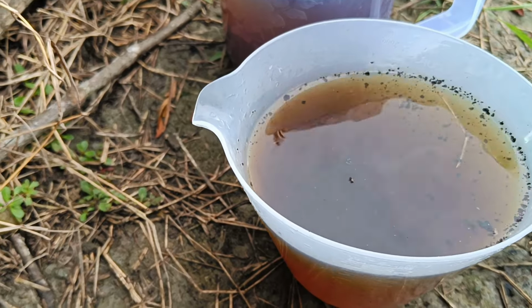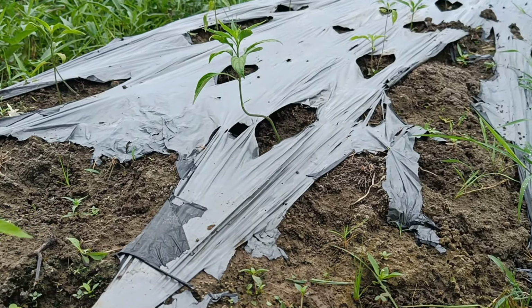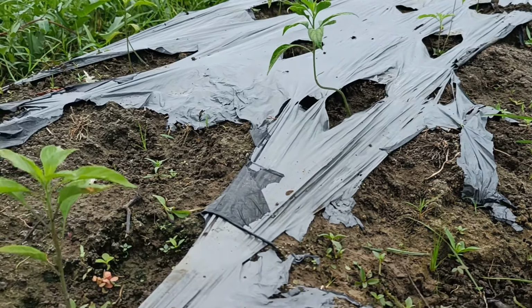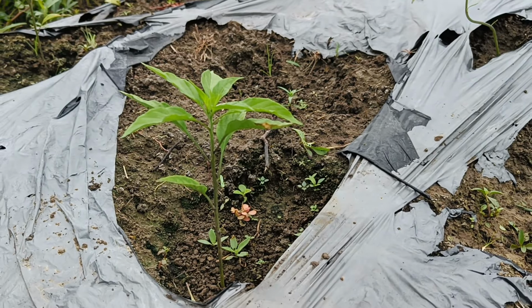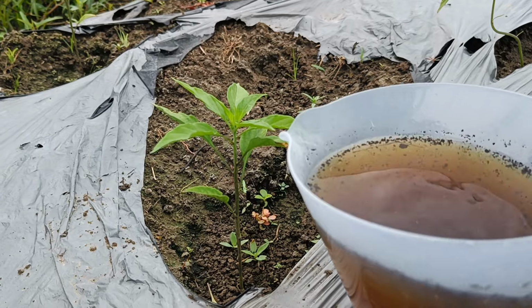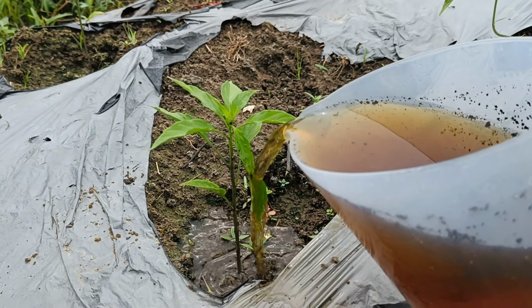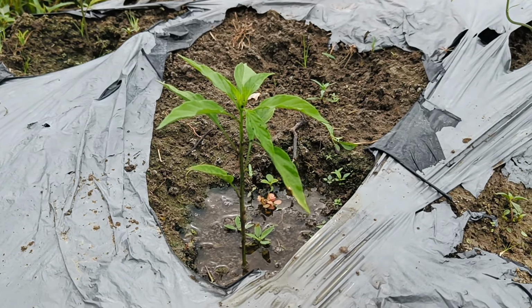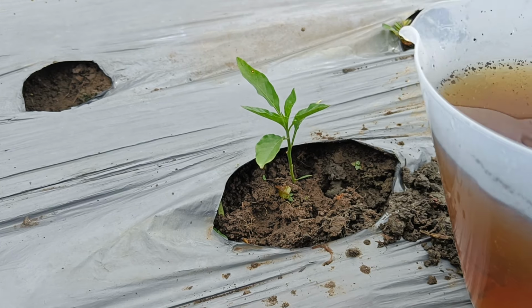As mulch layer. Sprinkle coffee grounds on the surface of the soil around the plants as a mulch layer to maintain moisture. Things to note. Pay attention to plant types. Some plants do not like acidic soil conditions, so consider your plant type before using coffee grounds.